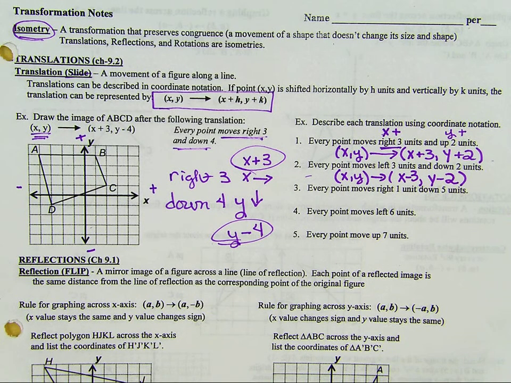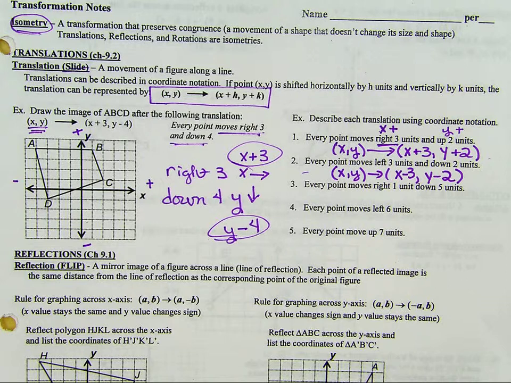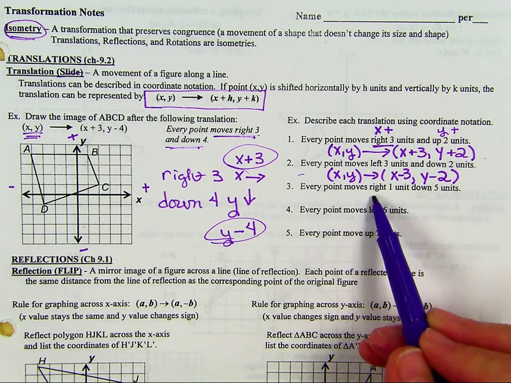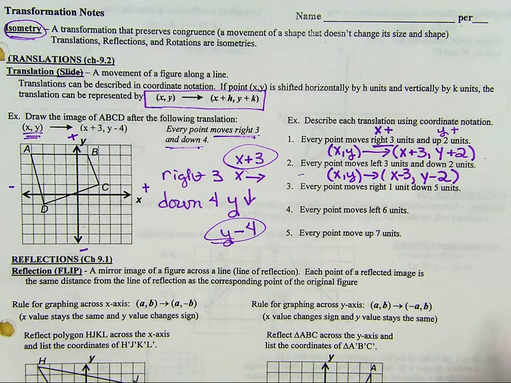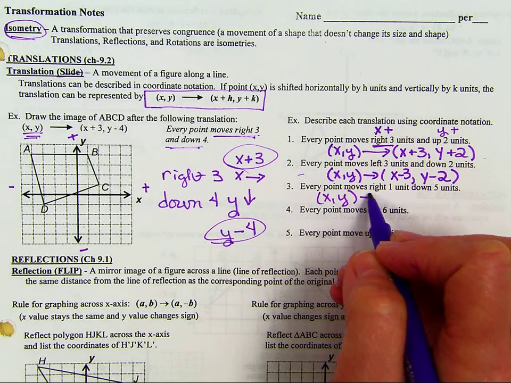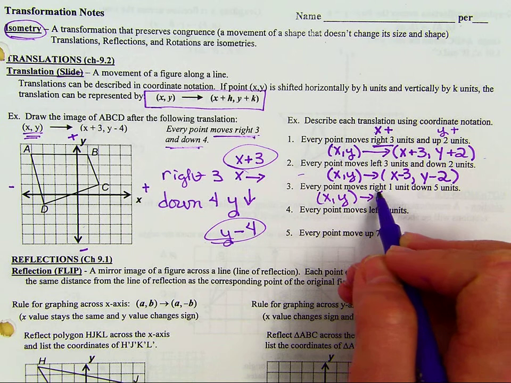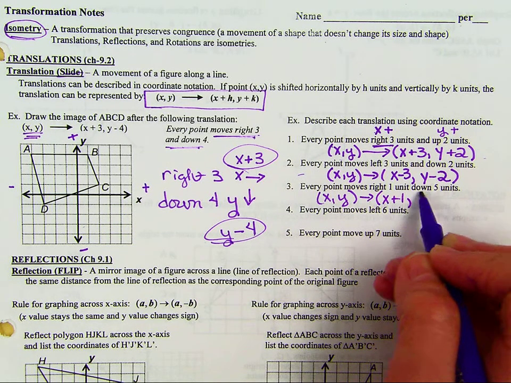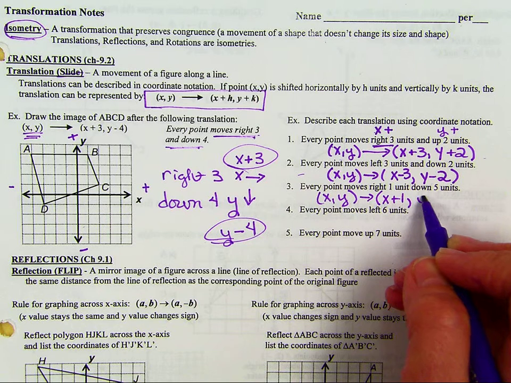All right. Number 3, every point moves right 1 unit, down 5 units. So we've got XY moves right 1 unit. Right is an X positive direction. Down 5, down is a Y negative direction.